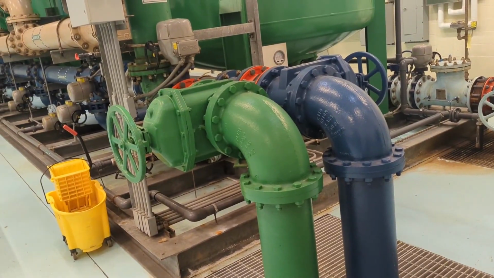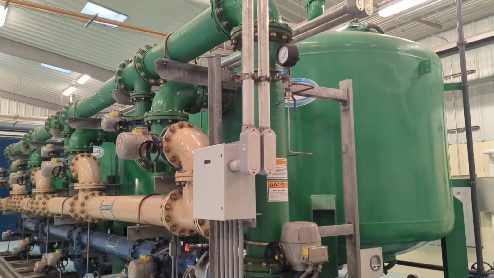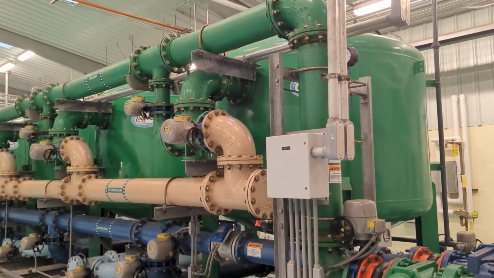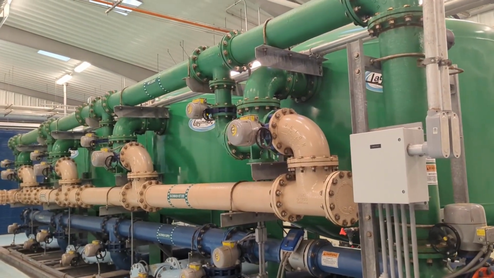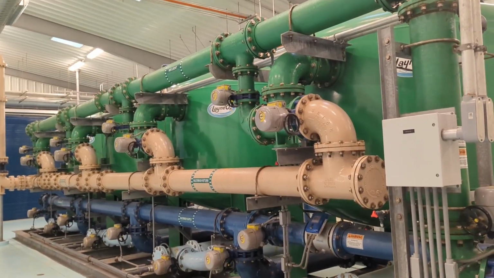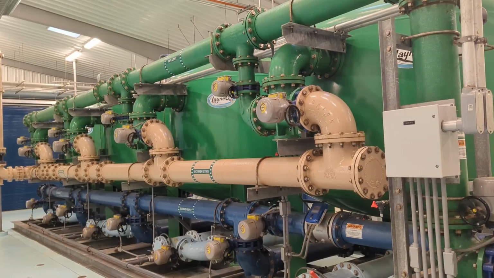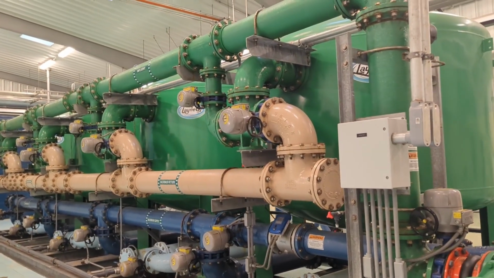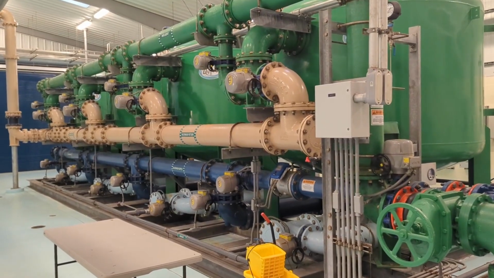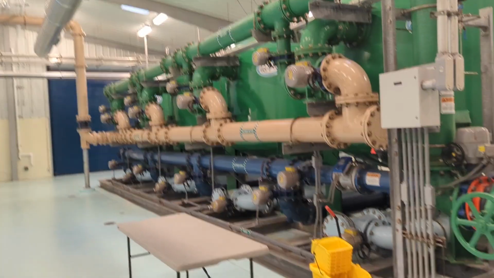So in this case, the green pipe is the raw water coming into these, which are Lennox pressure filters for iron and manganese removal. Is that the same as green sand? Yeah, but Lennox has their own filter material. Oh, okay. So different filter manufacturers have different filter media? I know they do.